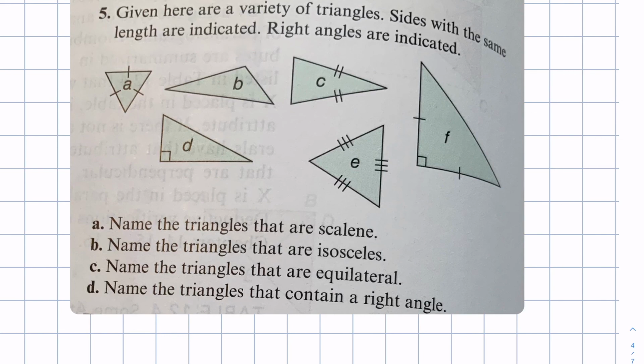And it looks to me like there are just two of those, B and D, because all of the other triangles have at least two sides that are the same length. And then we want to name all of the triangles that are isosceles. So we want to name the ones that have two sides of the same length, or at least two sides of the same length counts as isosceles. So definitely C and F count, but so do A and E.